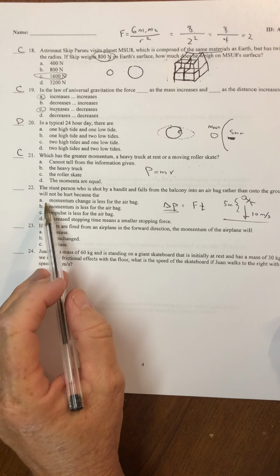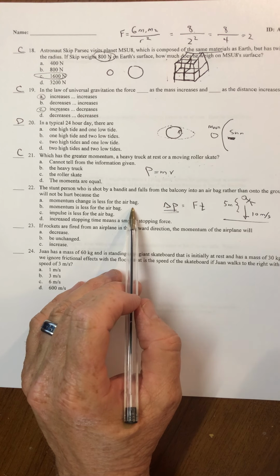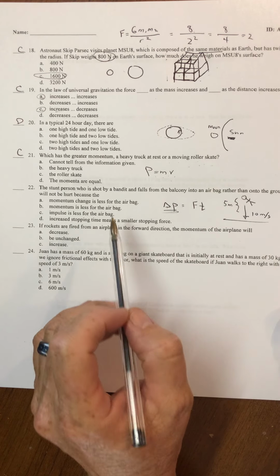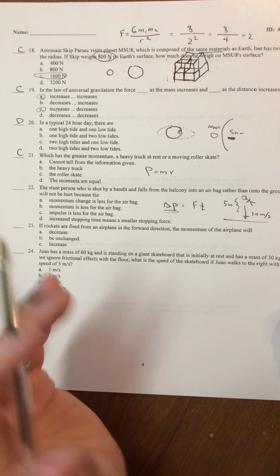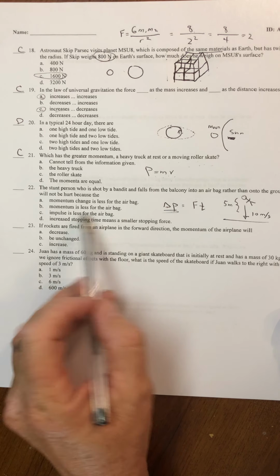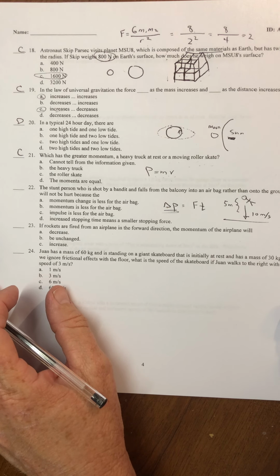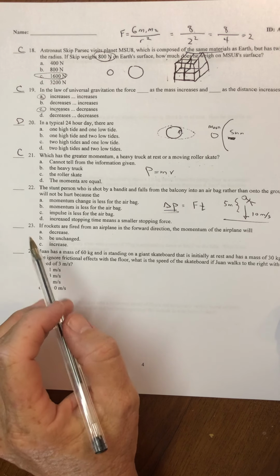So because of that, A says the momentum change will be less than falling into an airbag. No. It's falling into an airbag rather than the ground. The change in momentum is still the same. You go from some momentum to 0. The momentum is less for the airbag. Not even real sure what that means. The airbag doesn't really have a momentum. It's not moving. It's the stunt person that's moving.